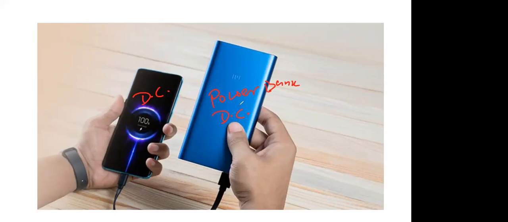The power bank also has a battery inside, which is DC, and the mobile phone battery is also DC, so there is no need to convert AC to DC. Right? So those things are very important. Then the next one.